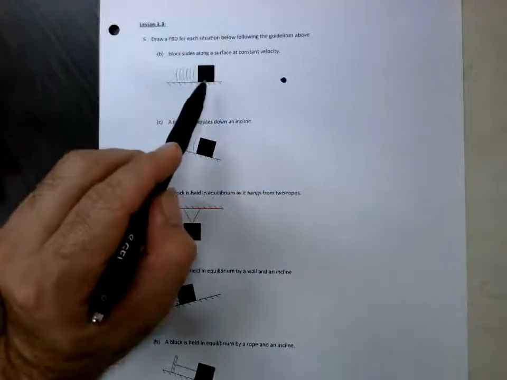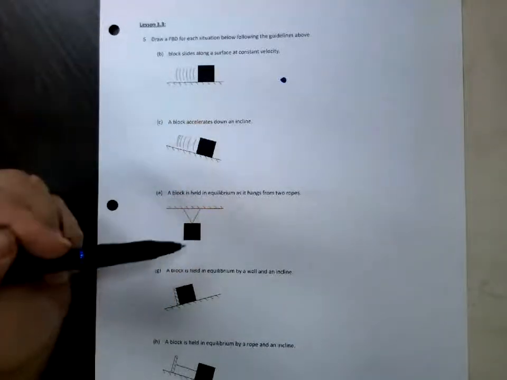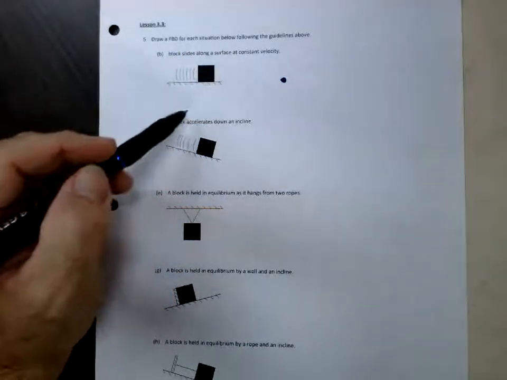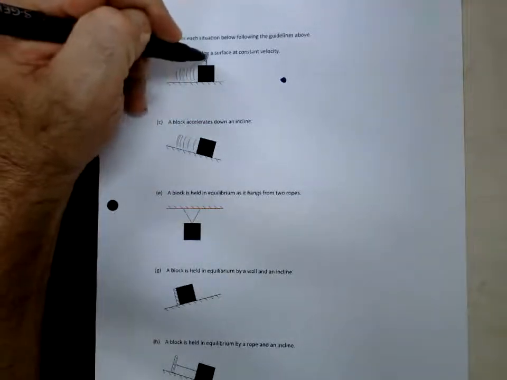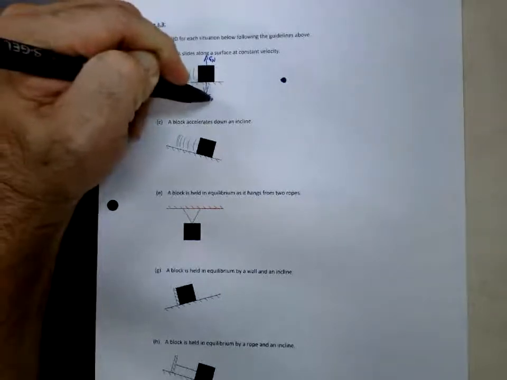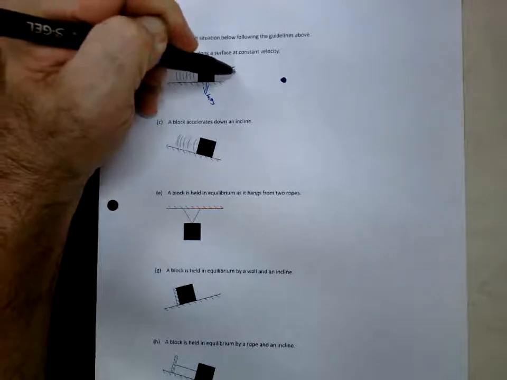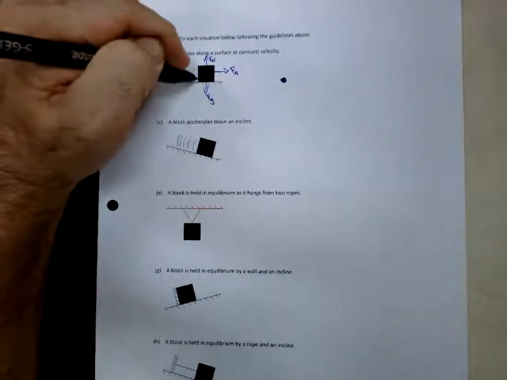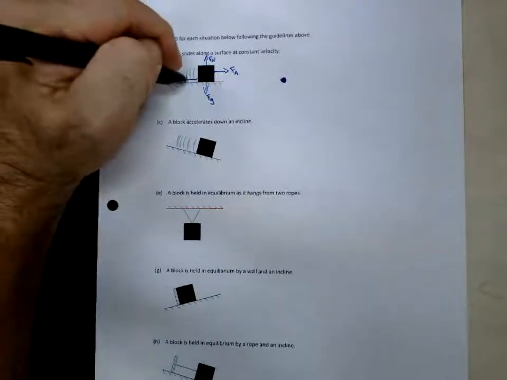Now, if you remember the previous problem worked through, problem number 3, we did most of these situations, but we just identified the forces that were there. If you remember correctly, we had a normal force that went upward, we had gravity that went downward, and then we had an applied force this way, pulling the block at a constant velocity to counteract the force of friction that went to the left.